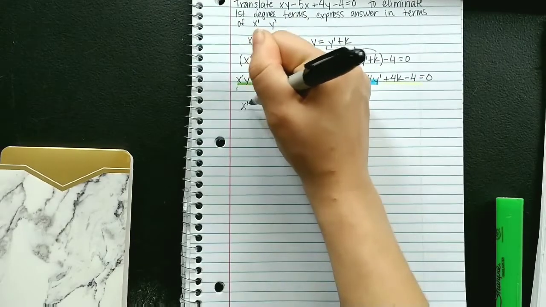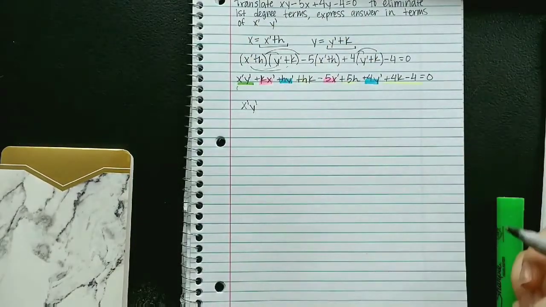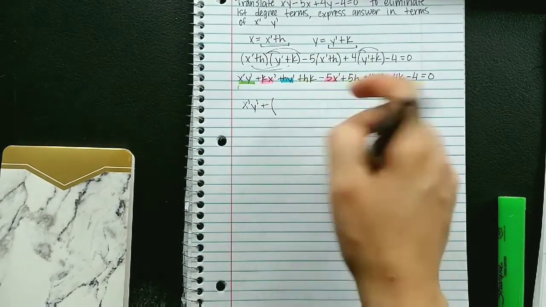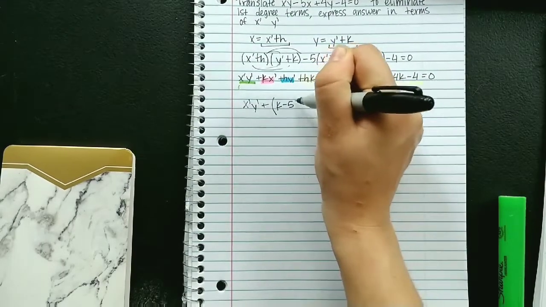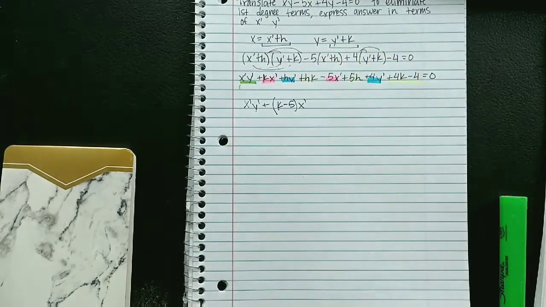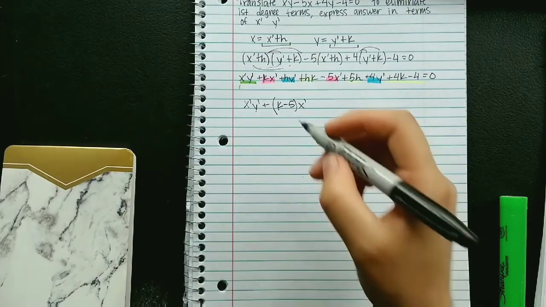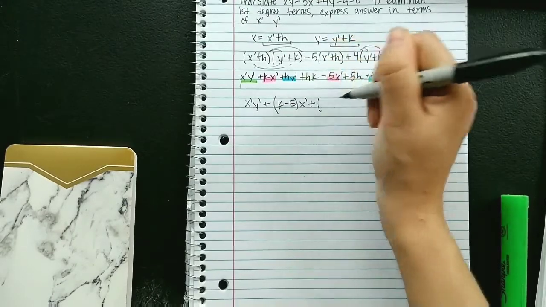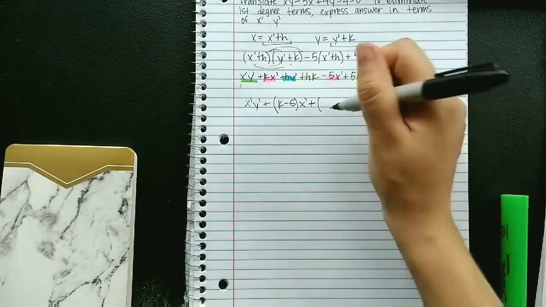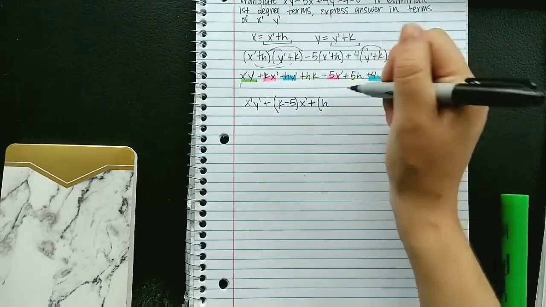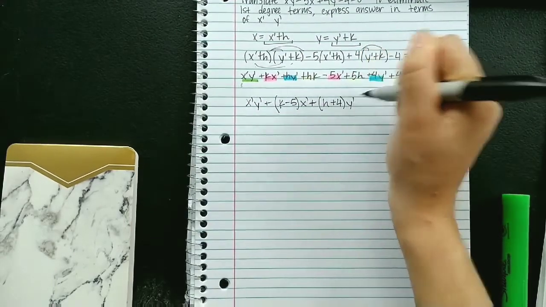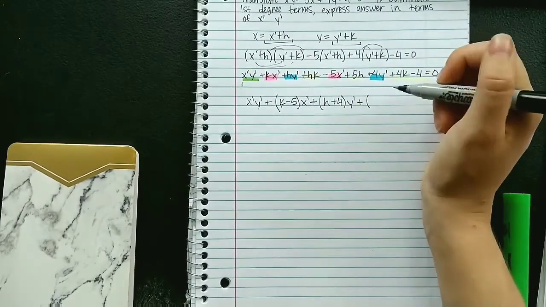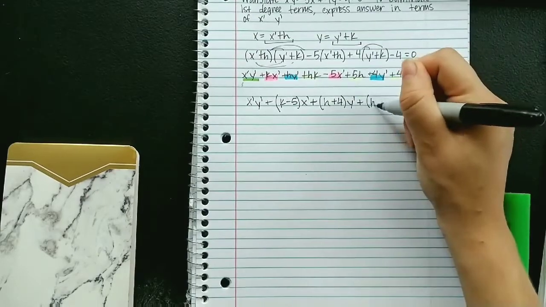Our x prime y prime term is all by itself, so we'll just leave it as is. And we're going to group all the other terms that involve an x prime together in parentheses. So we'll have k minus 5 on the inside of the parentheses and the x prime on the outside of the parentheses. And we're going to do the same thing for all of the y prime terms. So we'll have a plus h, and the h plus 4 will be on the inside of the parentheses and keep the y prime on the outside of the parentheses. Now all your constants just get grouped together in one big parentheses.